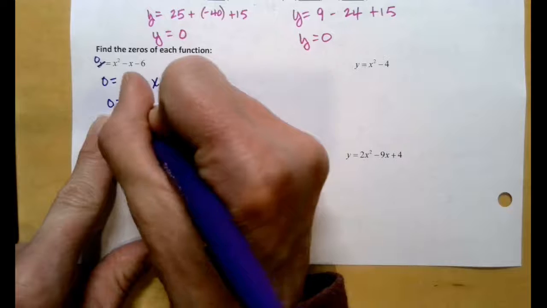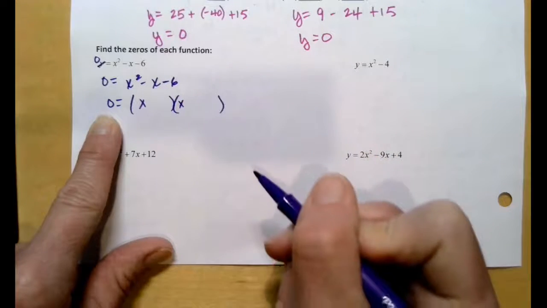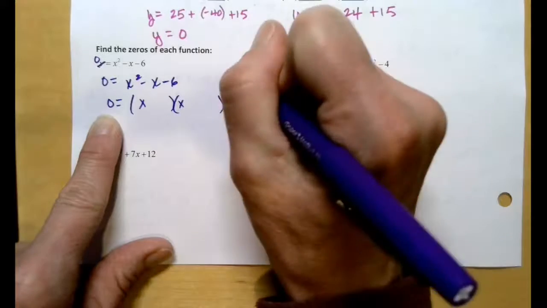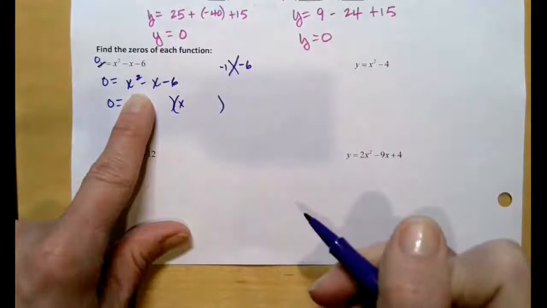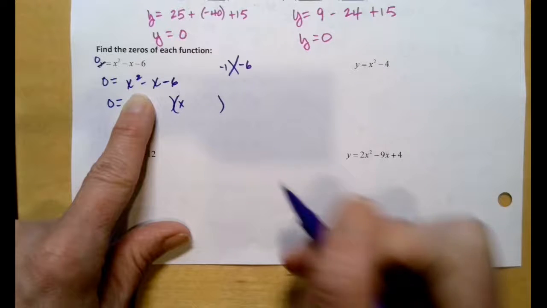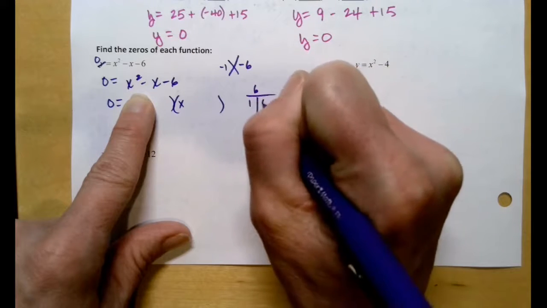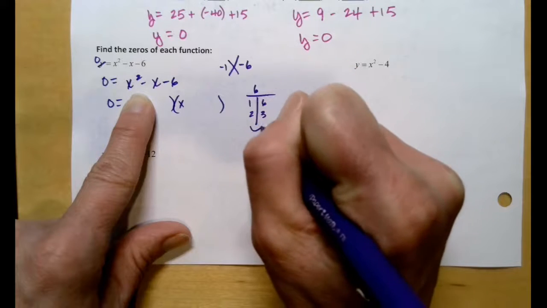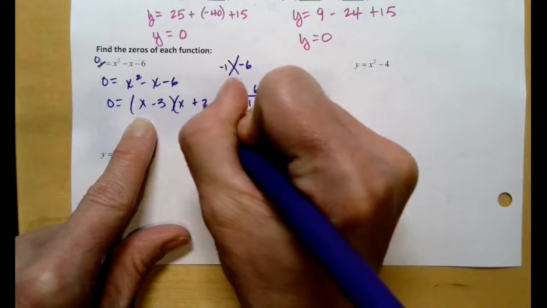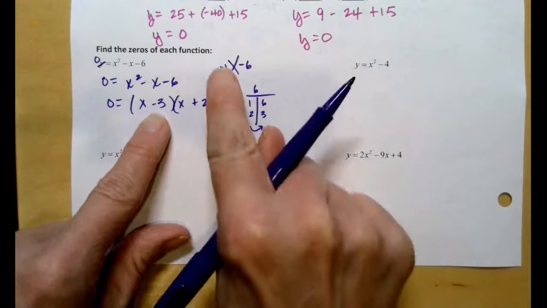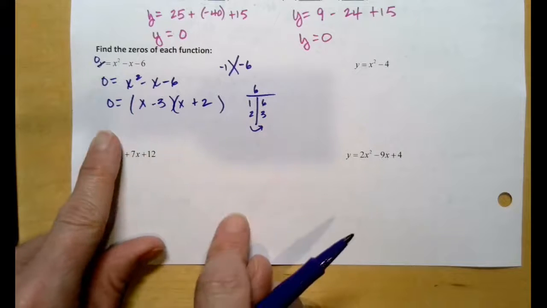Here's a quadratic trinomial, and I'm going to look at how do I factor that. What two numbers multiply together to give me -6 and add together to give you -1? If you want to think about the factors of 6, 1 and 6, 2 and 3, here's our wraparound. So a -3 and a +2 are going to be our numbers that solve this number puzzle. My 3 is negative because I have more negatives.